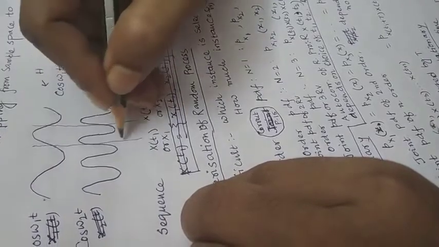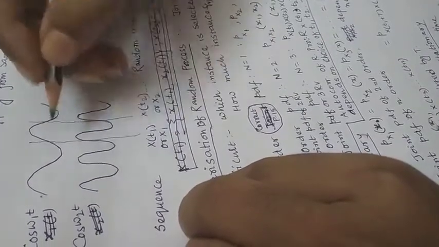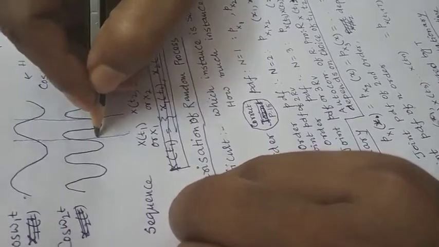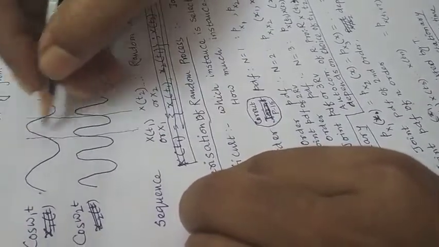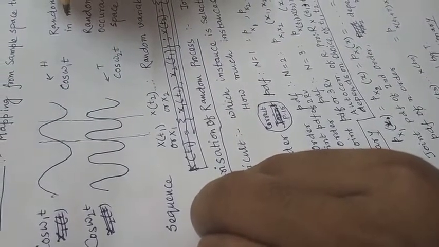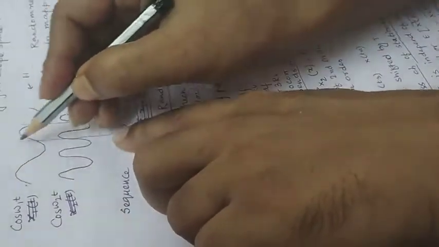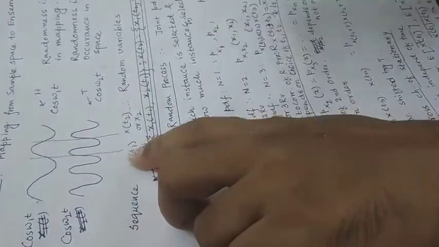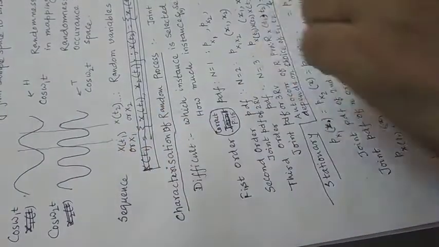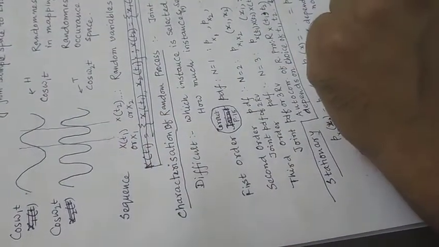At any instant the random process is a random variable, and if you take a large number of instants, there will be a large number of random variables in the random process. At any instant of time the value of the random process is random in nature, and we denote it as a random variable.